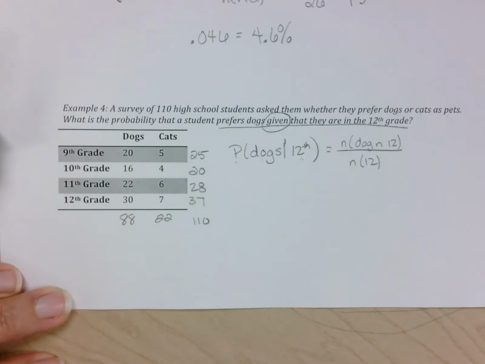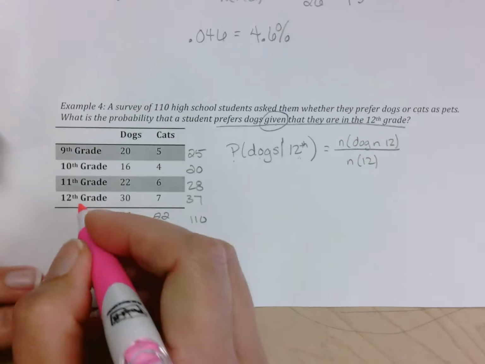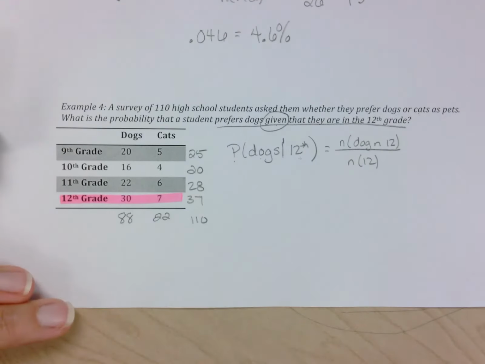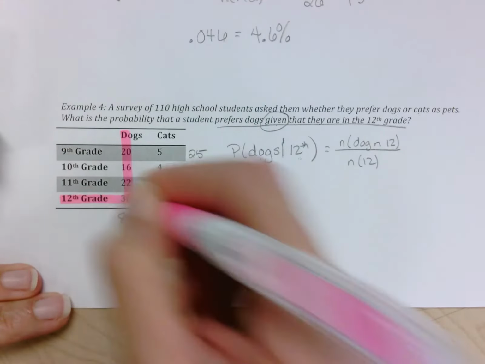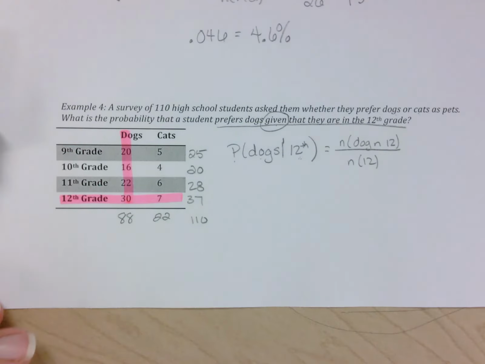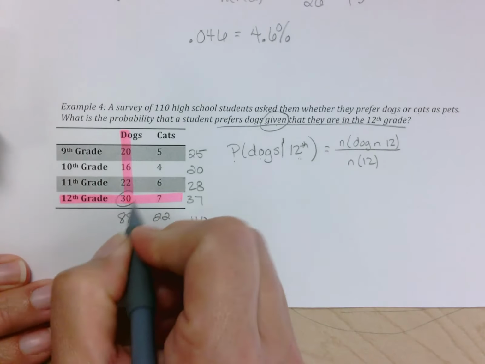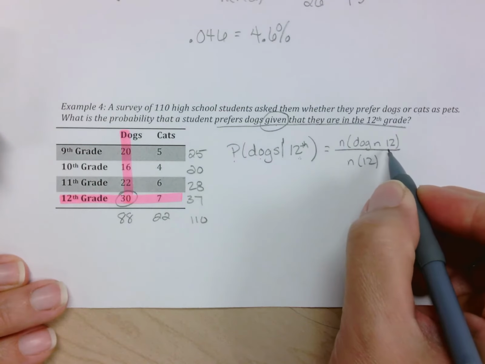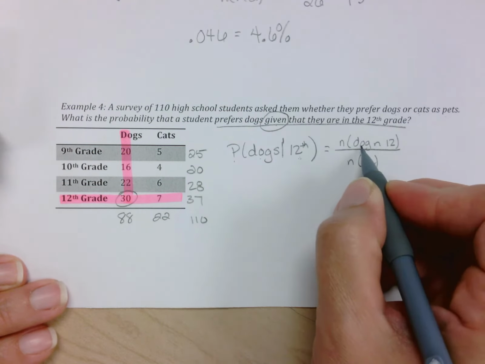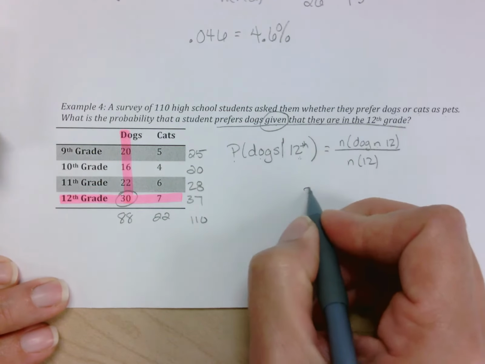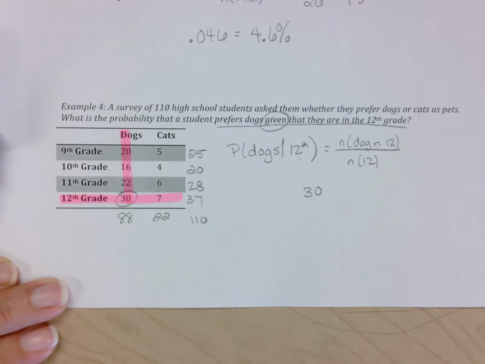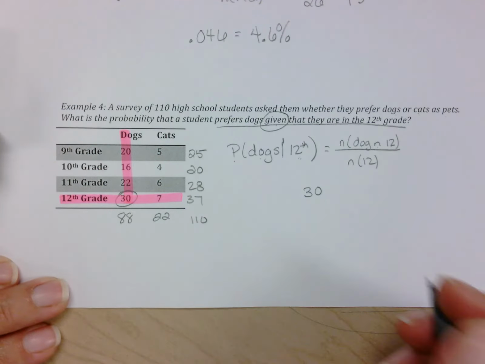So we come over here to our table and we find the 12th graders in this row right here. We find the dogs in this column right here. And where they intersect is our number of students who prefer dogs and are in the 12th grade. So there are 30 students who prefer dogs and are in the 12th grade.